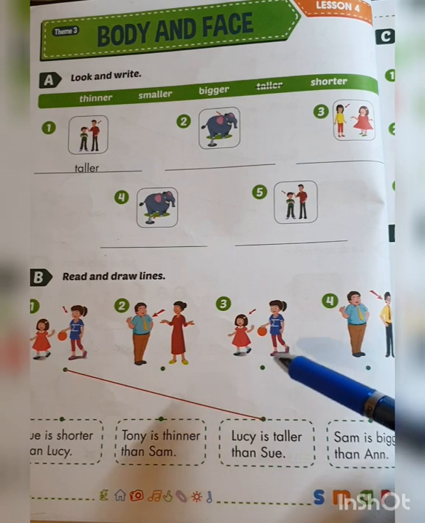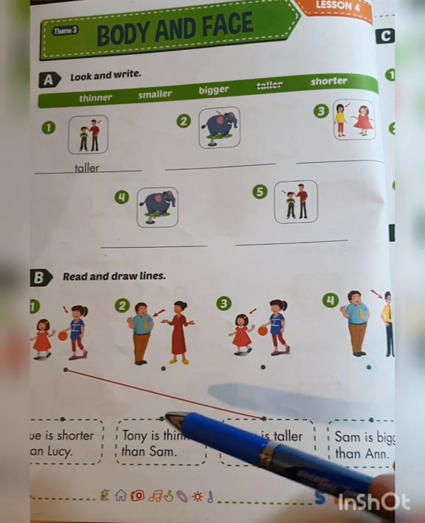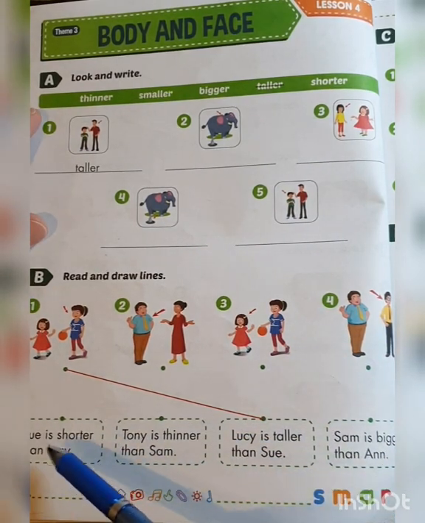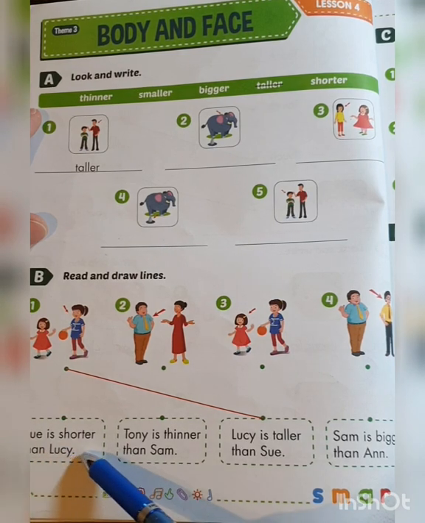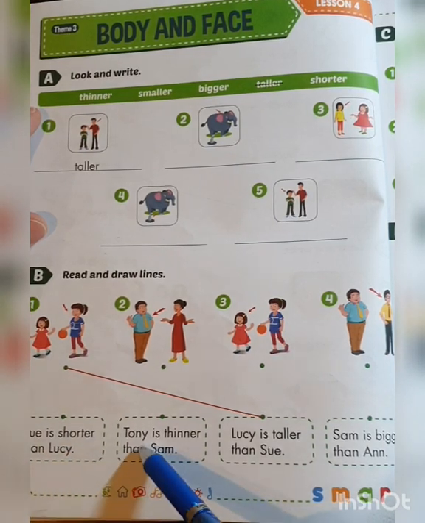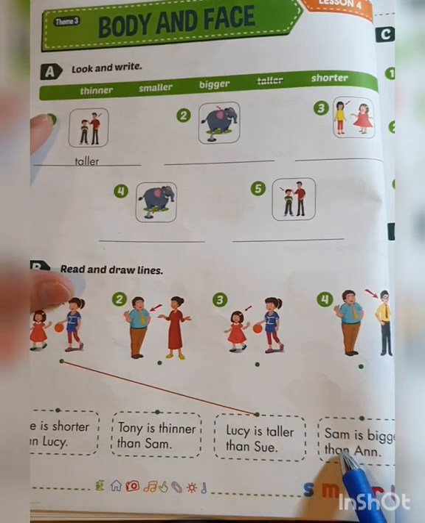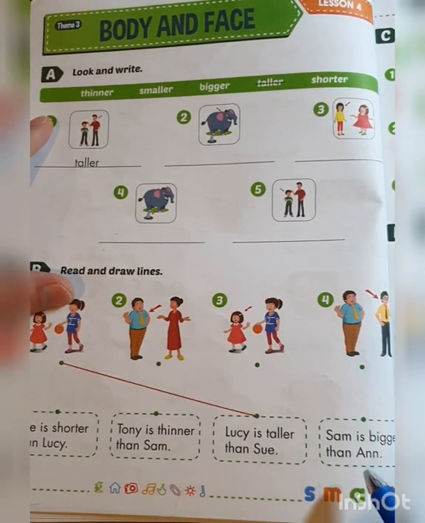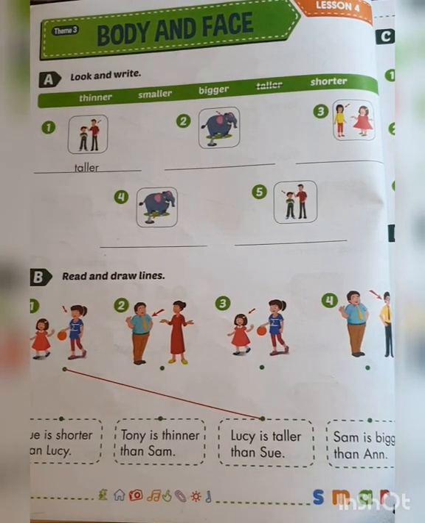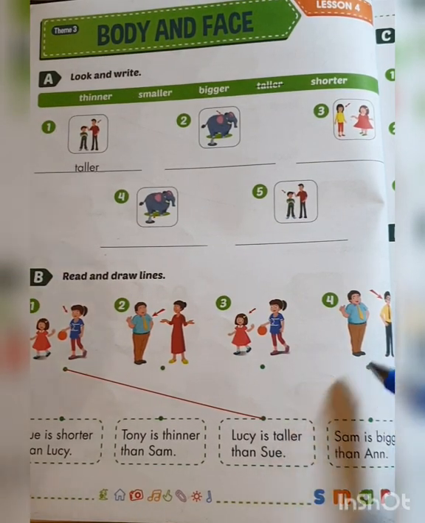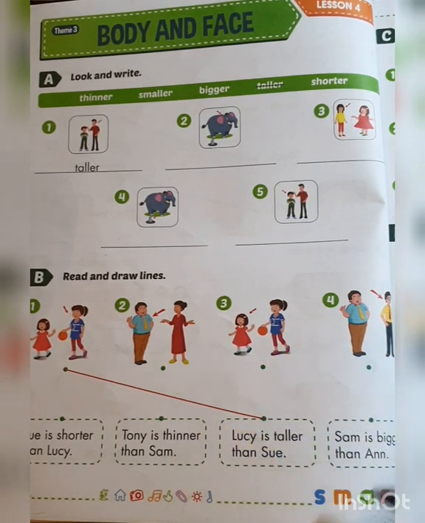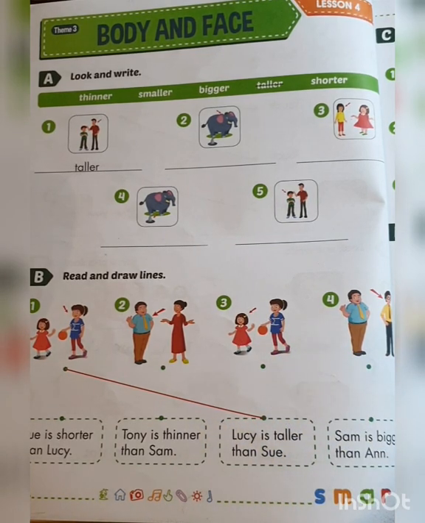So then the description that you have to choose from: Sue is shorter than Lucy, Tony is thinner than Sam, or Sam is bigger than Anne. Okay, so which describes each picture? Choose the correct one. Okay, and then we have page 33.